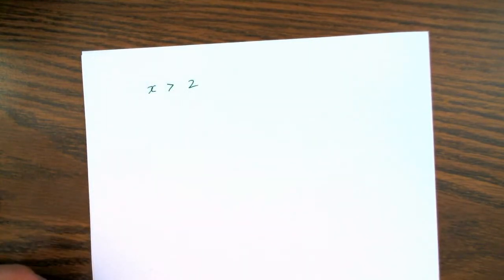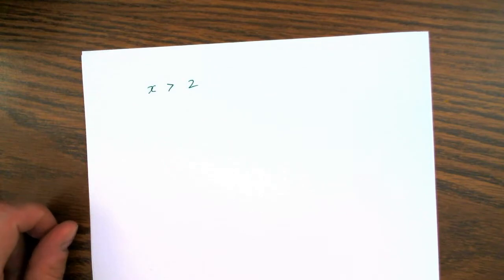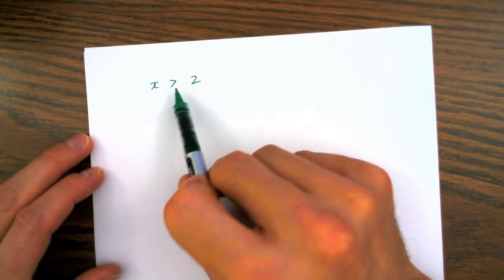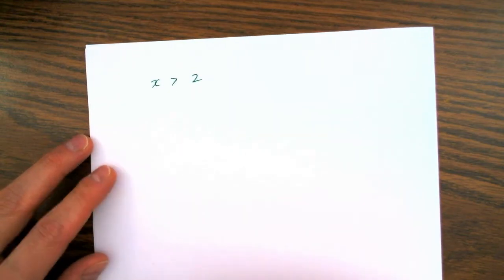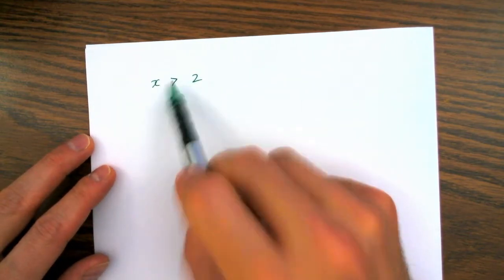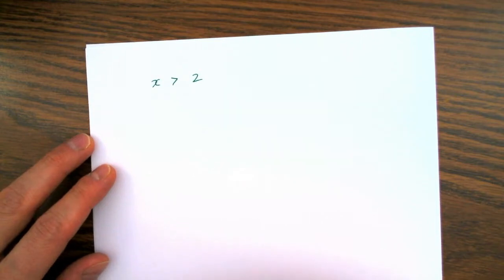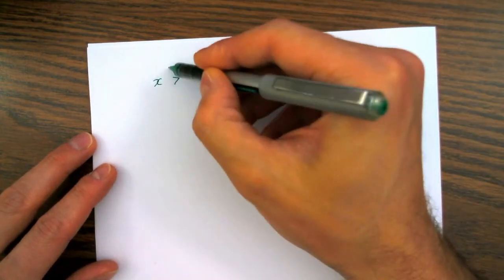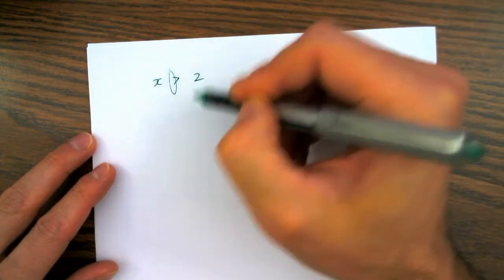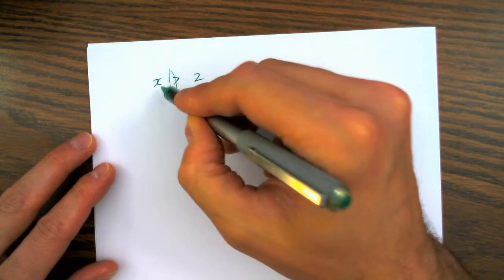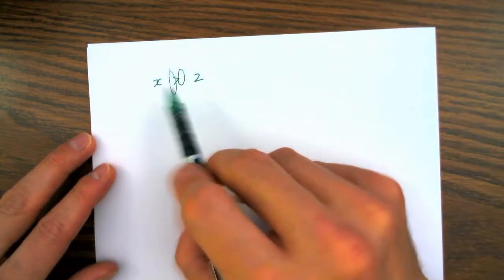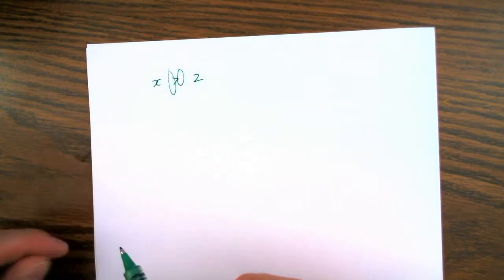So x is a number that is bigger than 2. Sometimes people get confused with which direction to point this symbol. The easiest way to remember it is that the larger of the two sides is where the large number goes, and the smaller of the two sides is where the smaller number goes.